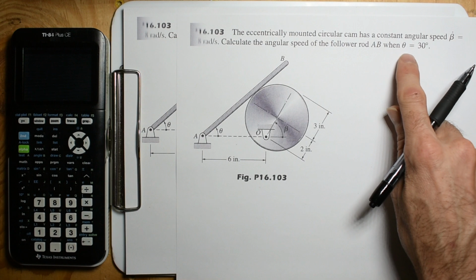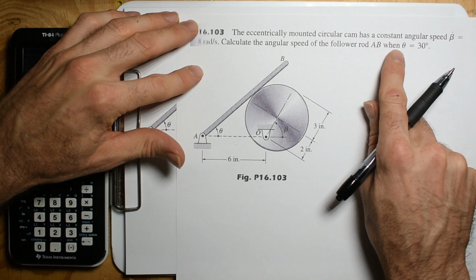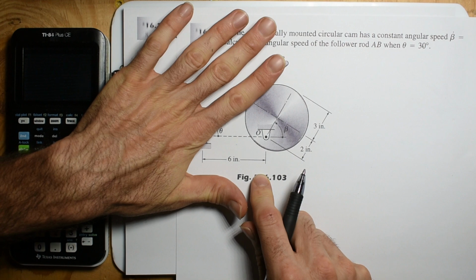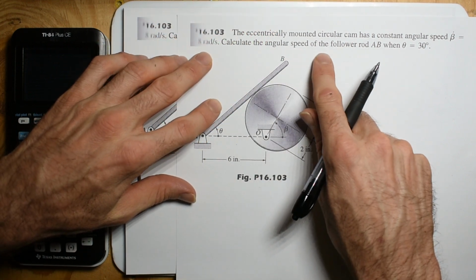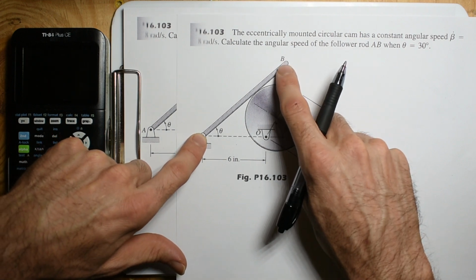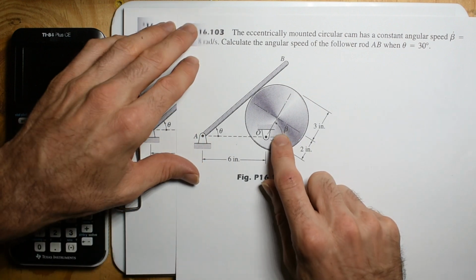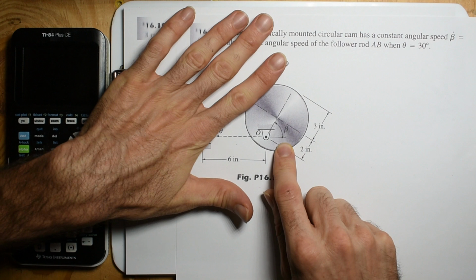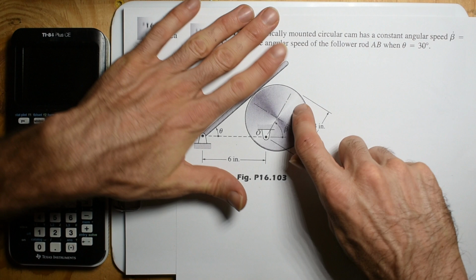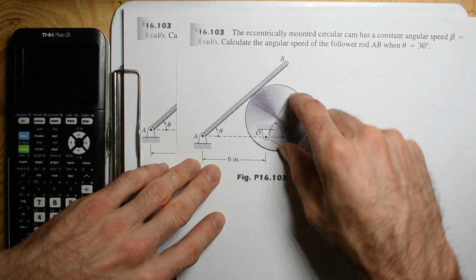Okay, and then the problem statement says when theta is 30 degrees, holy Toledo, oh, this is fascinating. So it says when theta, this angle, is 30, which is pretty close, calculate the angular speed of the follower. Oh, yeah. So at this angle, we want to know how much this is changing. Okay, that's fascinating. So this angle beta already is established. At about 30 degrees, this angle is going to be, I would say, maybe even 45. I would say this angle is going to be a little bit less.